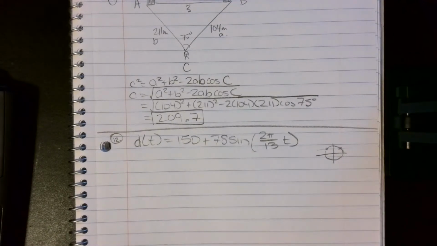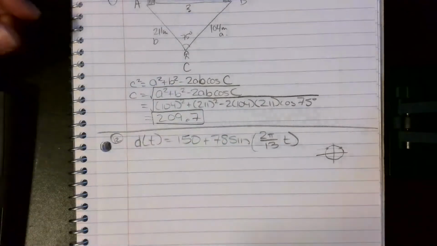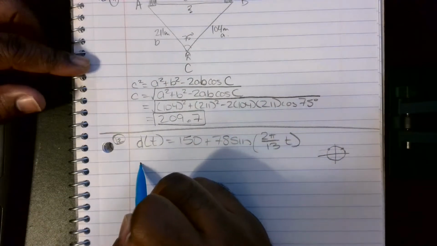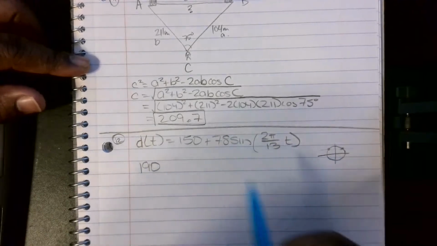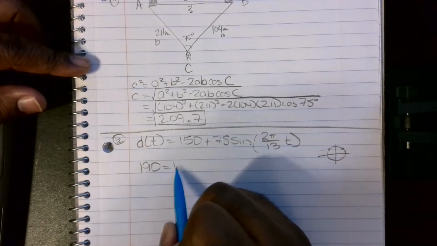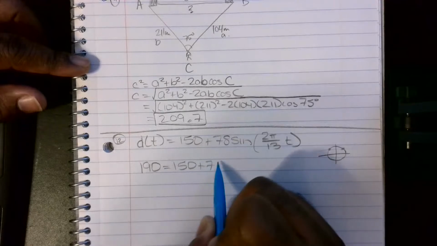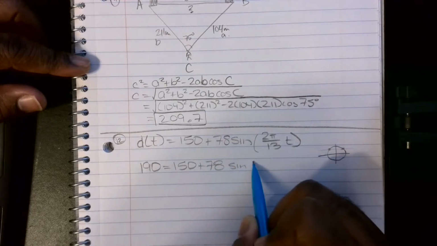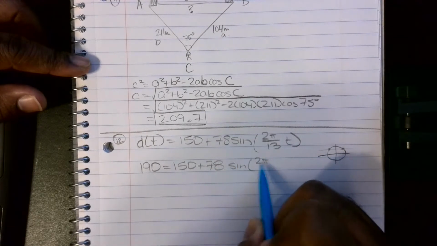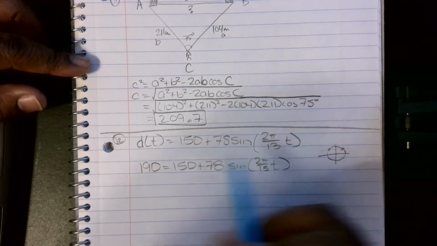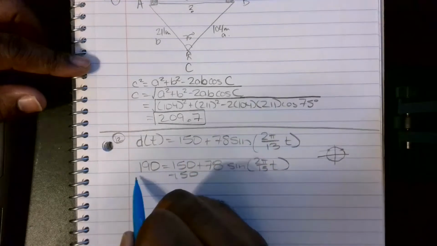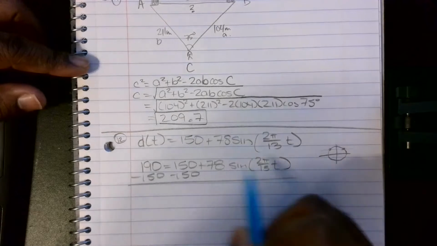Okay, so we have to do a little solving. We know that 190 is what they want us to get. So 190 equals 150 plus 78 sine of 2 pi over 13 t. Subtract 150.